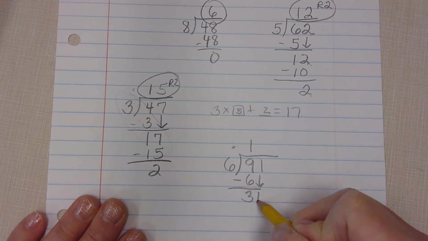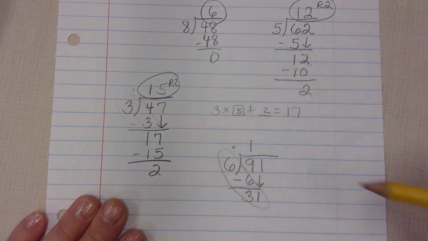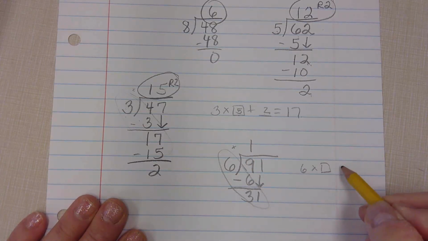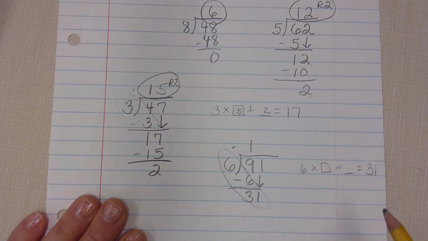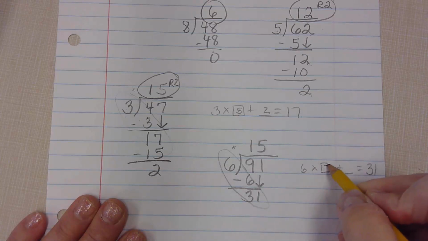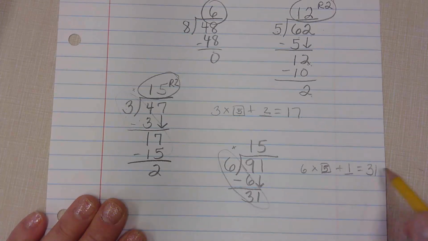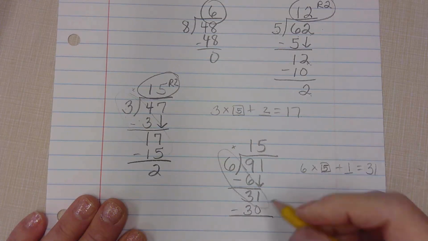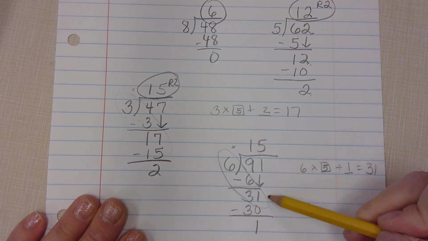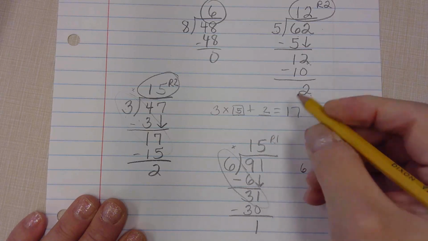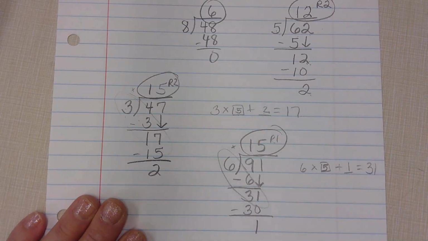Bring down the 1. Again, repeating that process, thinking those near facts, 6 times what number plus what number equals 31. It's the same concept, you're just doing it a little bit differently. 6 can be divided into 31 5 times, so we know 6 times 5 is 30, plus that 1 gives us 31. We place our 30 down here, we subtract, and we have 1 left over. There is nothing to bring down. Is our remainder less than our divisor? Yes, it is. Our answer is 15 with a remainder of 1.